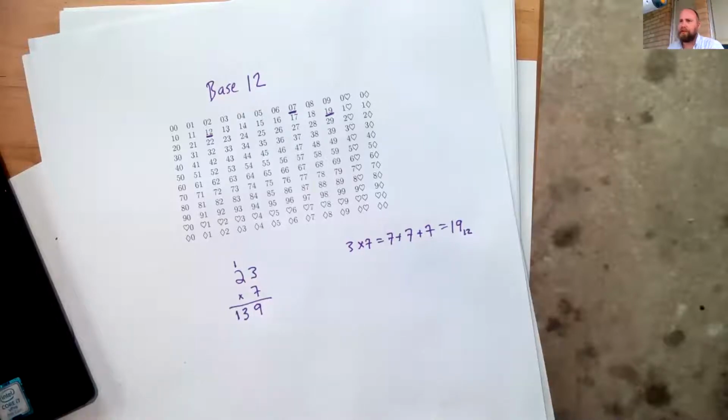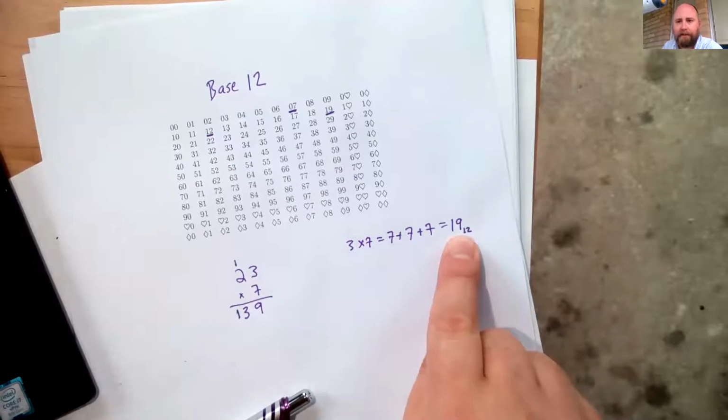It's still true that 3 times 7 is 21, in other words, this plus this plus this. But how we represent that number in base 12 is not by a 2 and a 1. It happens to be a 1 and a 9 here.